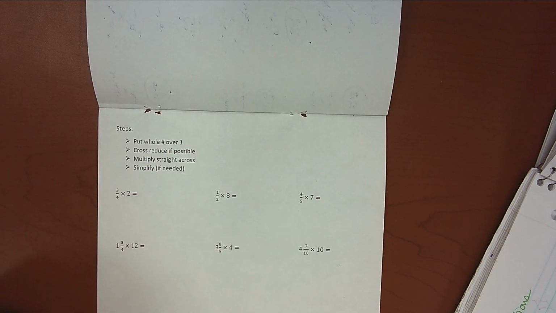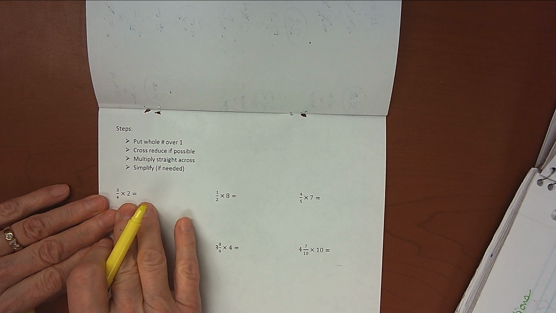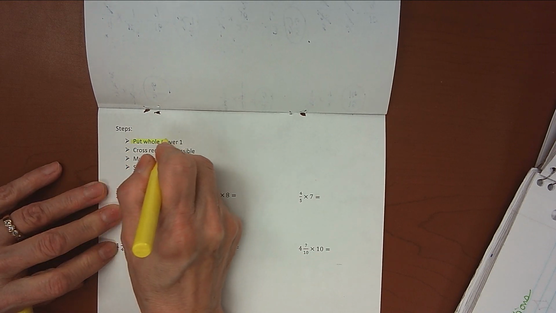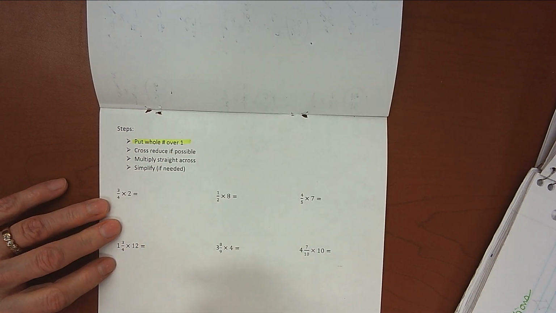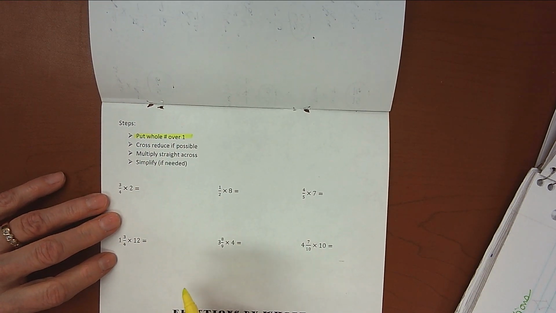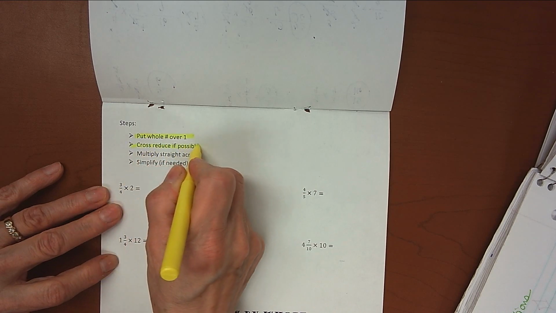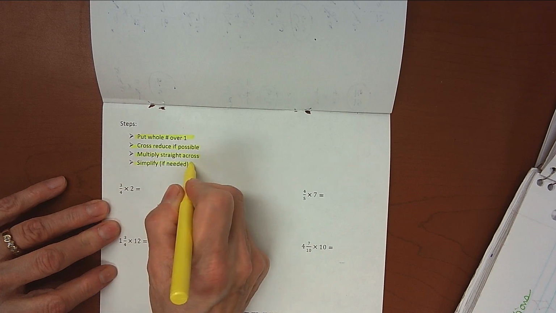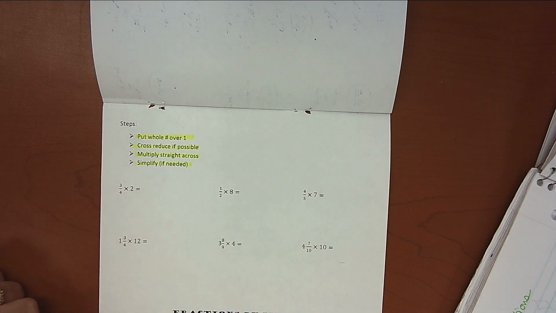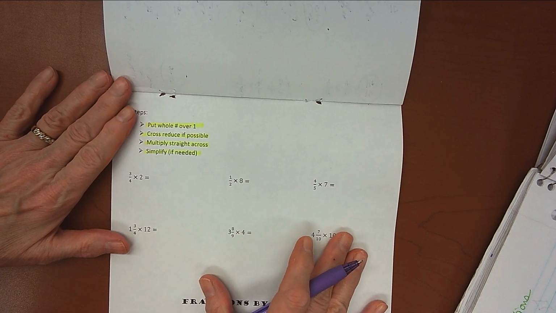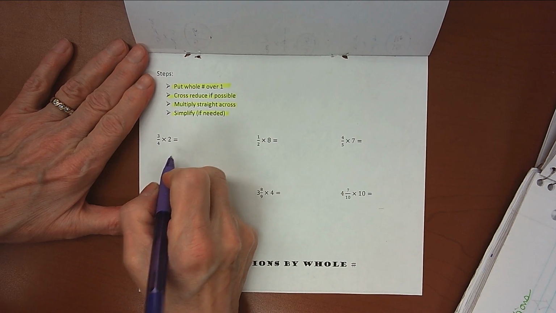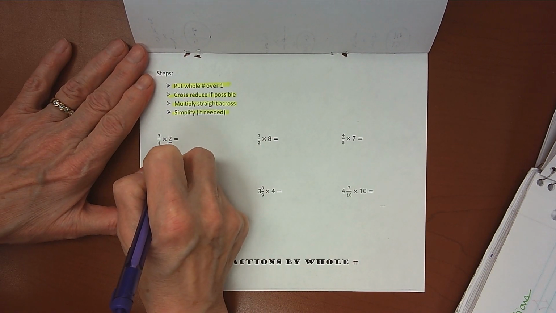So we're going to just turn our whole numbers into fractions by putting them over 1. We can put any whole number over 1 to make it a fraction. And then we're going to follow all of the things that we've talked about already. We're going to cross reduce if possible, we're going to multiply straight across, and at the end we're going to simplify. So the only difference here is that we'll be changing our whole numbers into fractions by putting them over a 1.